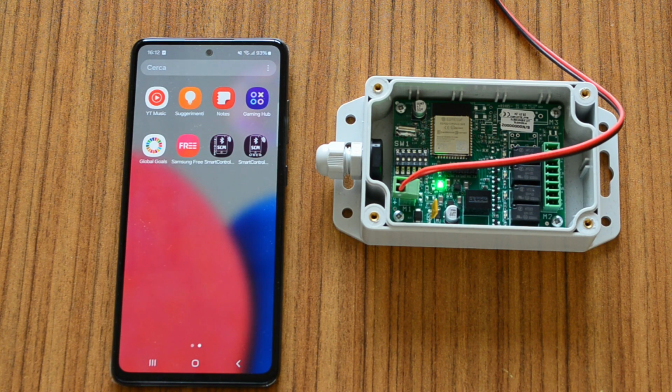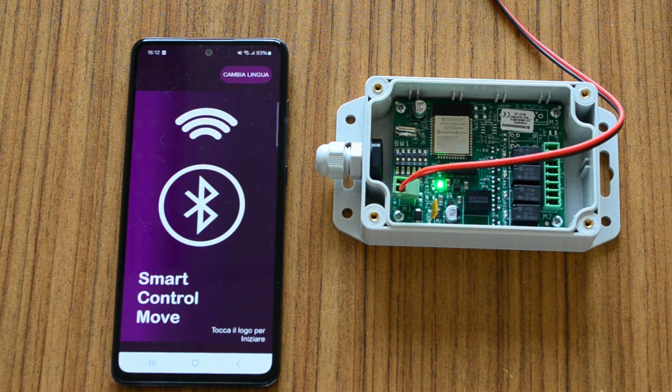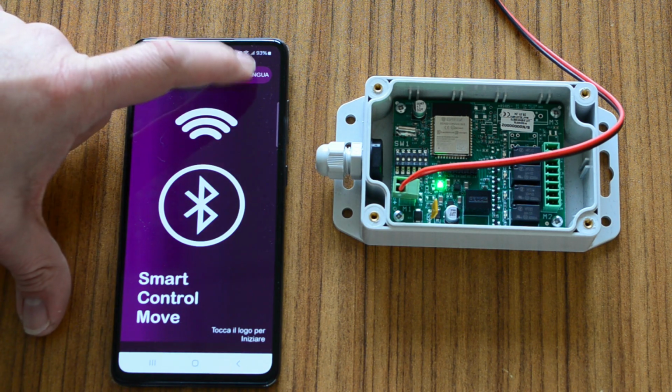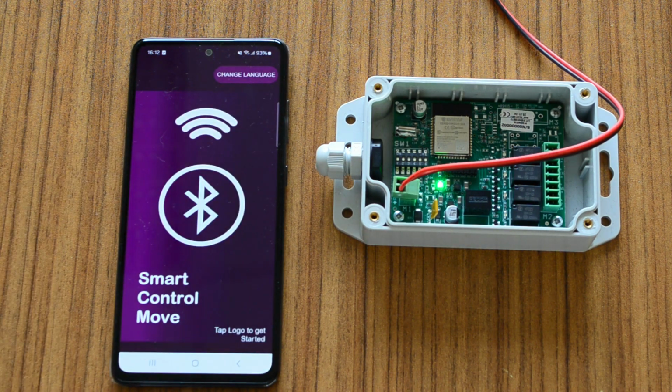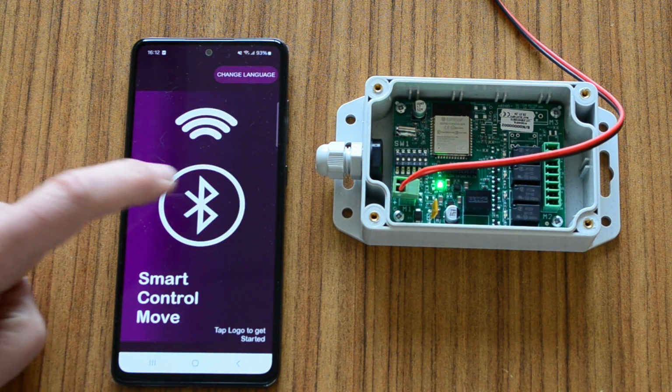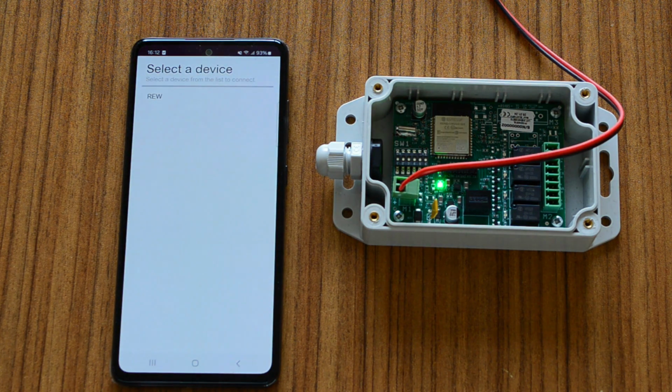The user app is used by the user of the system to control the movement device. Clicking on the user icon will open the home screen. On this screen you can change the language of use. The choice can be made between English, Italian, German, Spanish, French. By clicking on the button at the top right, a menu will open where you can select the desired language. By clicking on the central icon, your smartphone will show the list of nearby devices. Choose the device from the list.